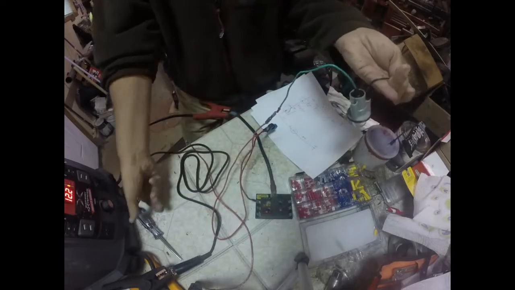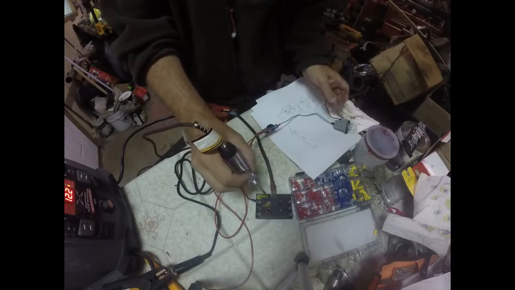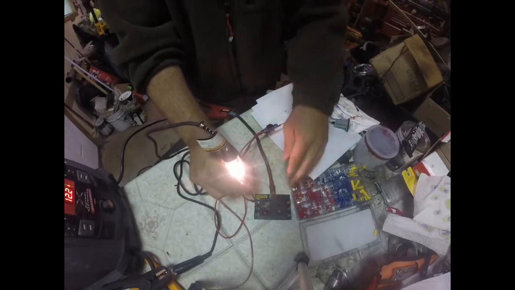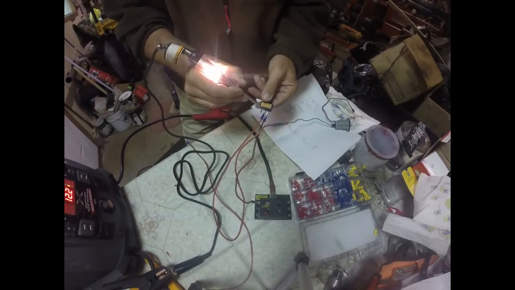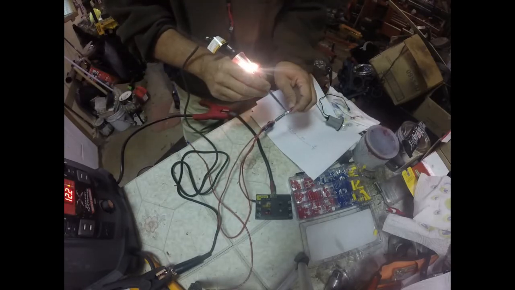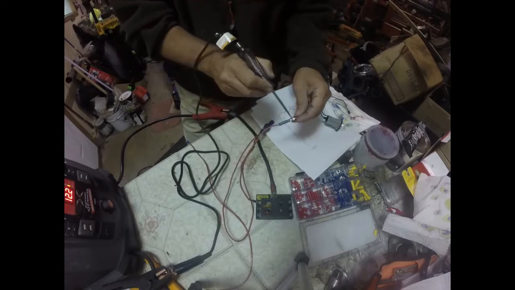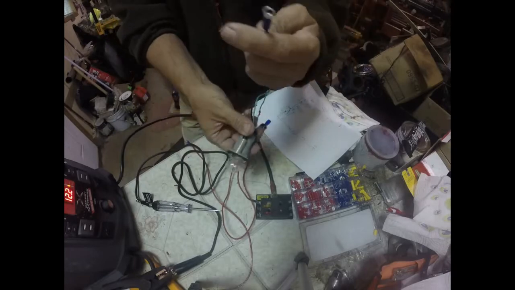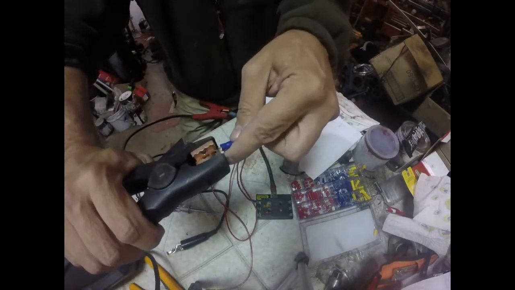So let's double check with our test light again. I got power here, power to my fuses, power in my switch, power out of my switch. I'm going to shut that off in a second, but let's just double check. Got power to my light bulb. So if I hit the switch, I should have no power to my light bulb. No power to my light bulb. And then the last thing we have to do is hook up my ground wire to my clamp.